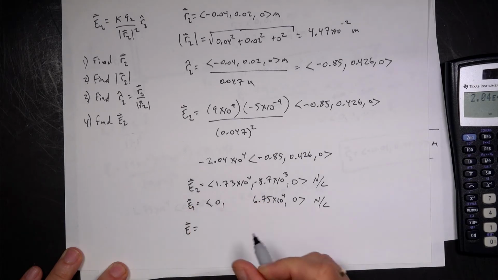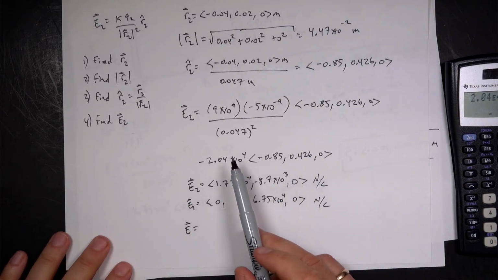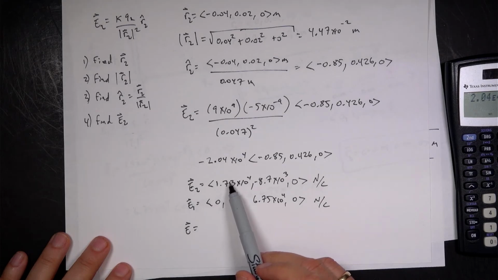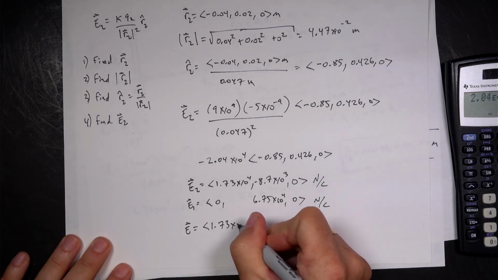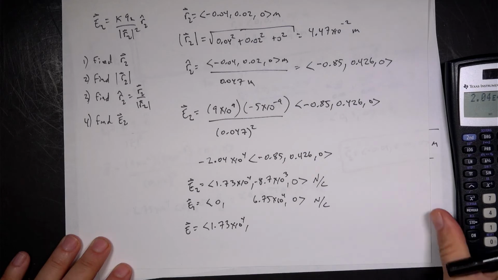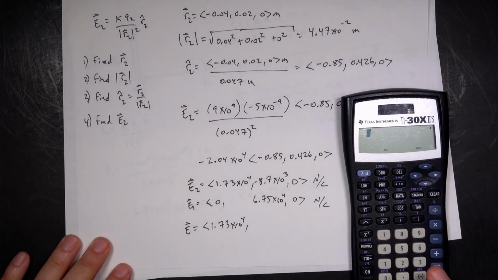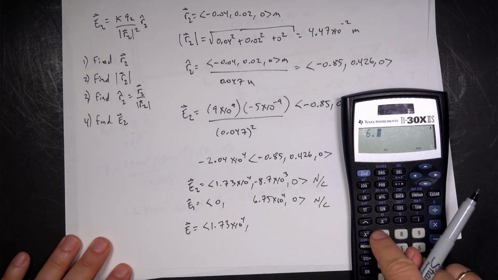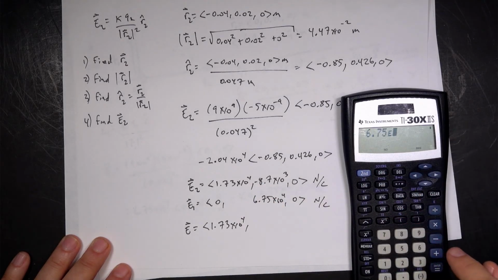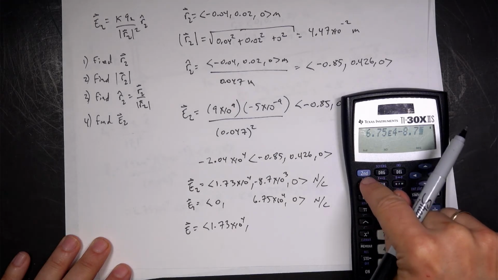So E is going to be the sum of these two vectors. And to add vectors, I add the components. So I'm going to add the x and the x. So that's this plus 0. That's pretty easy. 1.73 times 10 to the 4th. Now this one, let's do that in the calculator. Clear. I'm just going to take this, subtracting that. It makes it a little bit easier. 6.75 times 10 to the fourth minus 8.7 times 10 to the third.